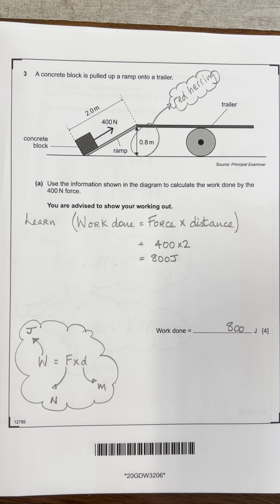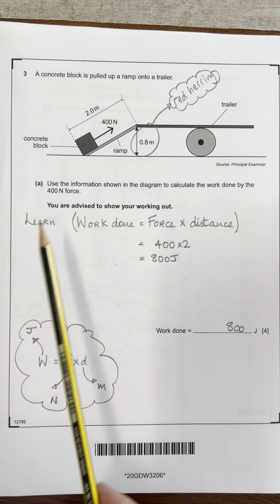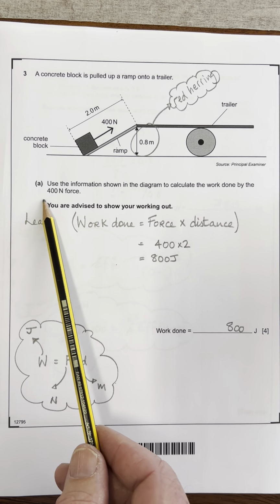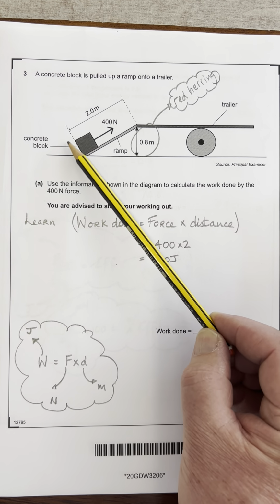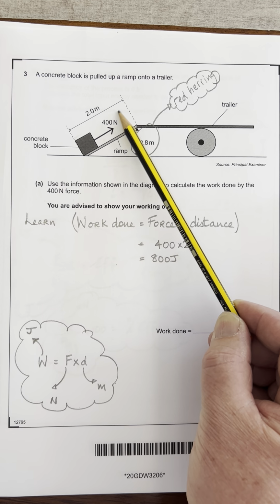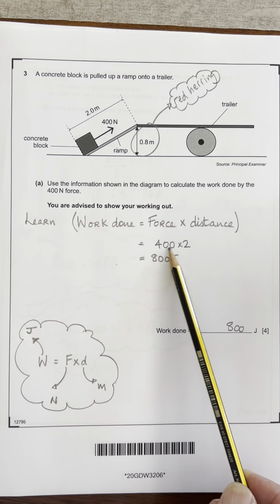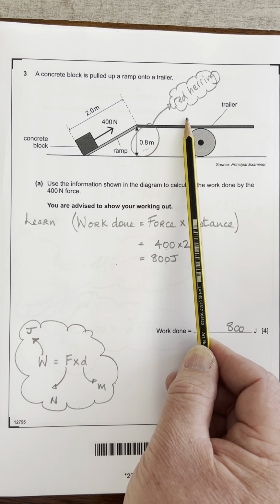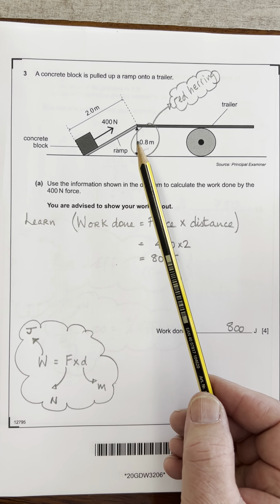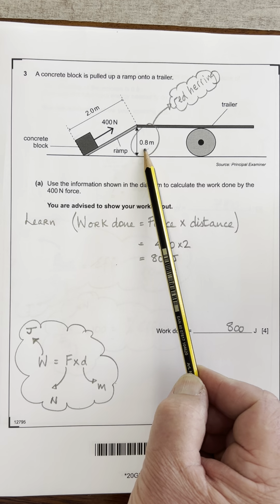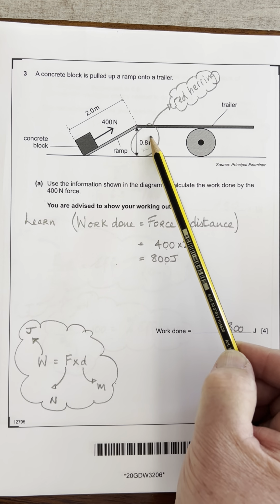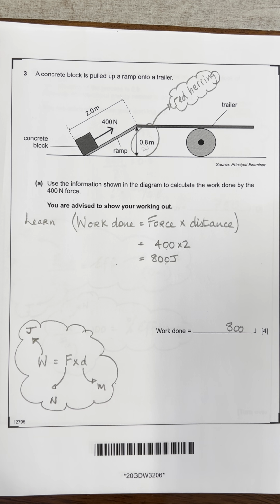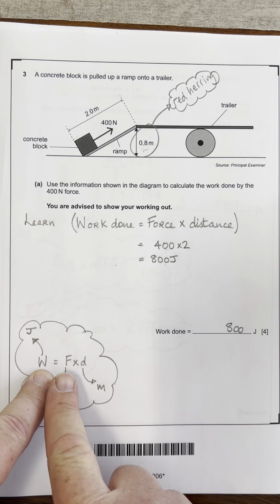A concrete block is pulled up a ramp onto a trailer. Use the information shown in the diagram to calculate the work done by the 400 Newton force. Force by distance travelled. 400 by 2 is 800 joules. 0.8 is a red herring. That's Mr Examiner, or Miss Examiner, or Mrs Examiner, trying to put in a bit of a rogue steer. Oh, I didn't use that, I'll have to use that. No, you don't. Work done is force by distance.